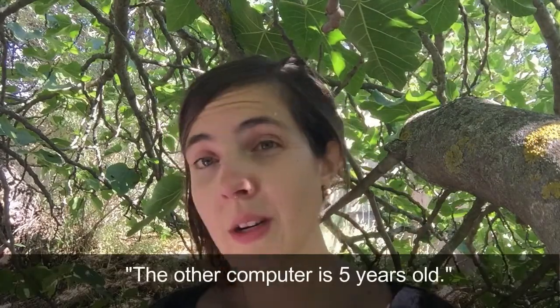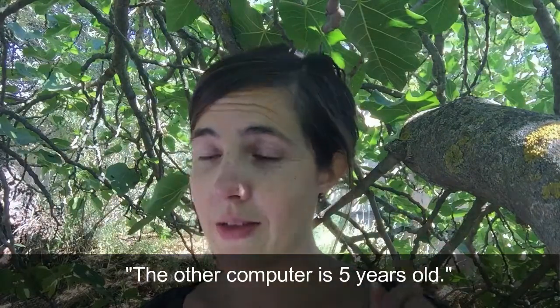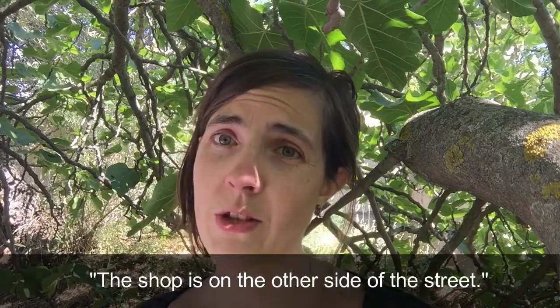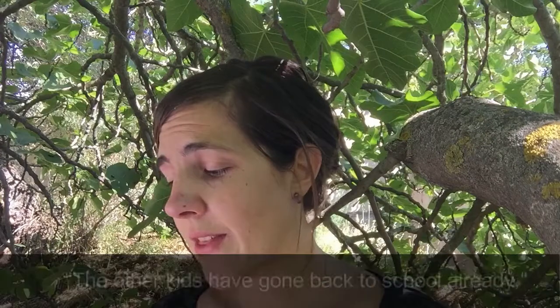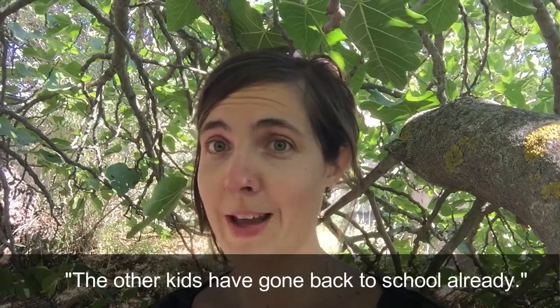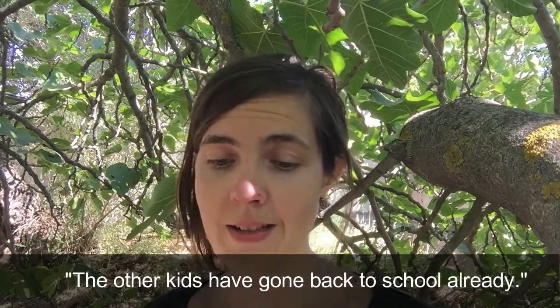Okay. "The other computer is 5 years old." Not this one, but the other one, because we're talking about something specific. Or, "The shop is on the other side of the street." Not this side, the other side. "The other kids have gone back to school already." Not these kids, the other kids.